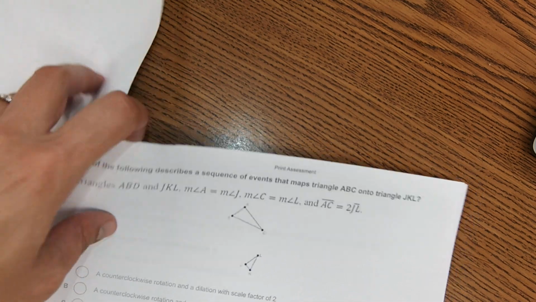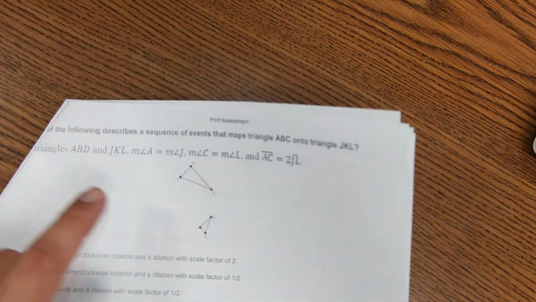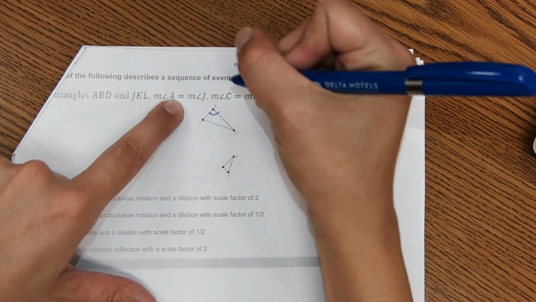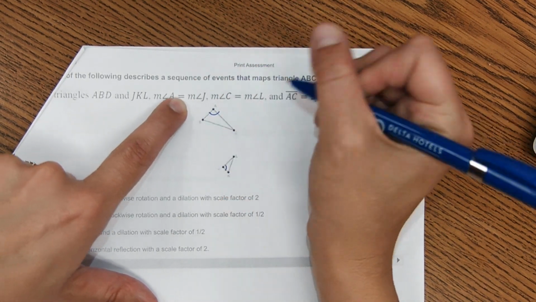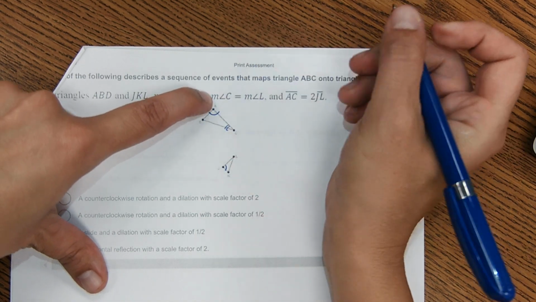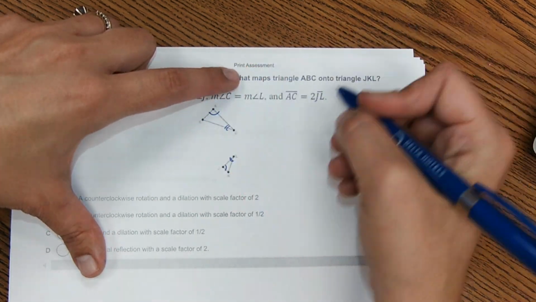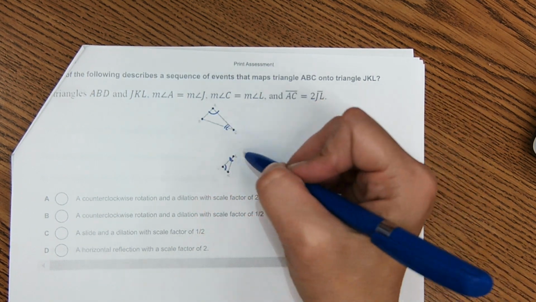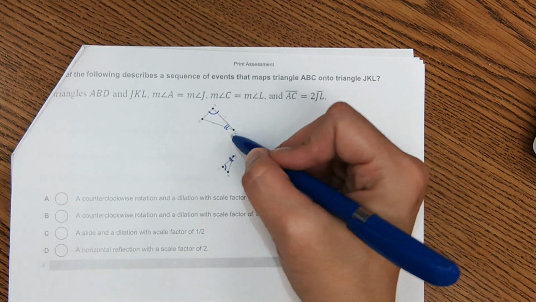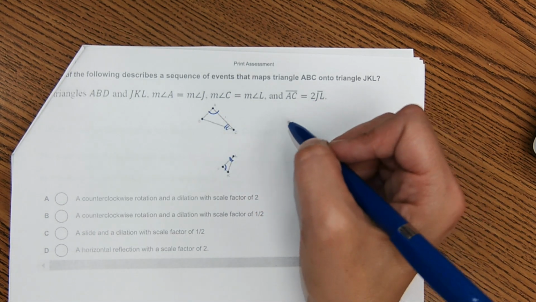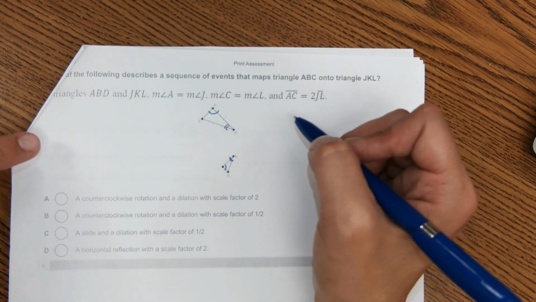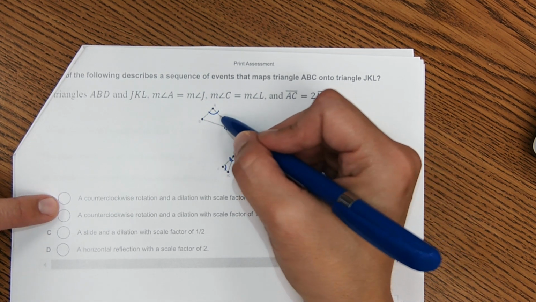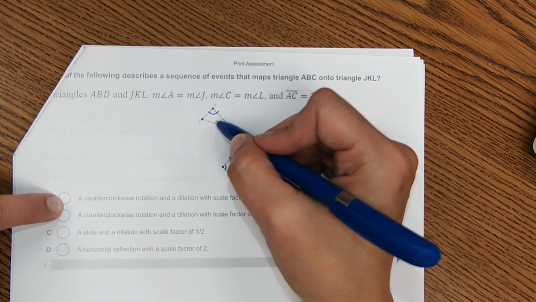The next question, triangles ABC and JKL. It says that angle A is congruent to angle J, angle C is equal to angle L, and then AC equals 2 JL. So AC and JL are not congruent, but they are related through a scale factor of 2. So let's see, we could do a counterclockwise rotation and dilation.